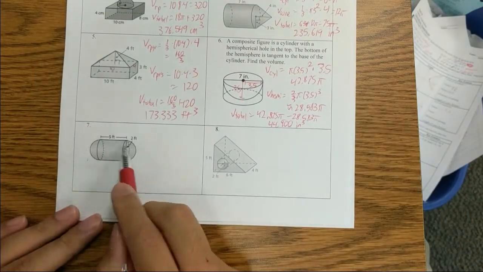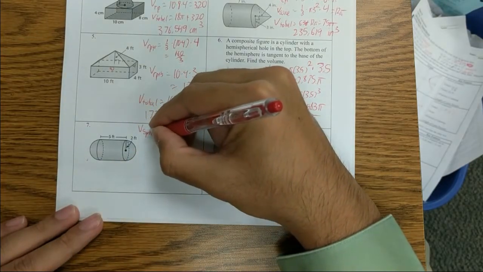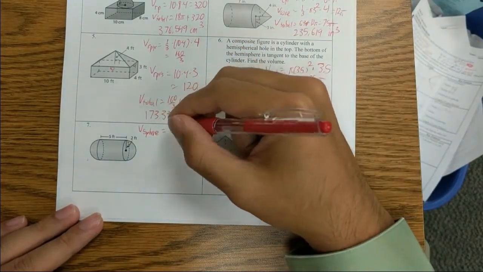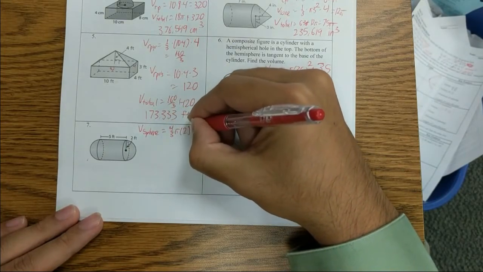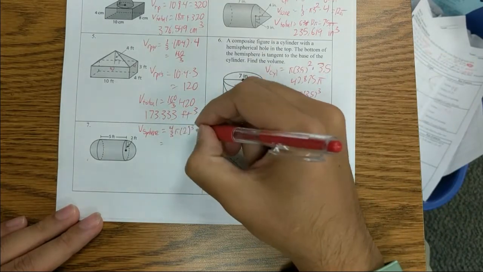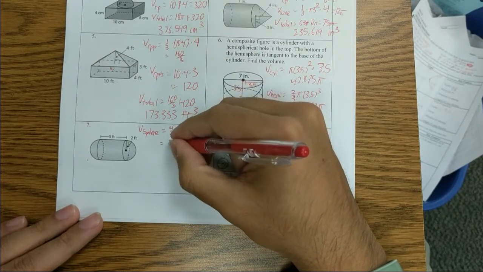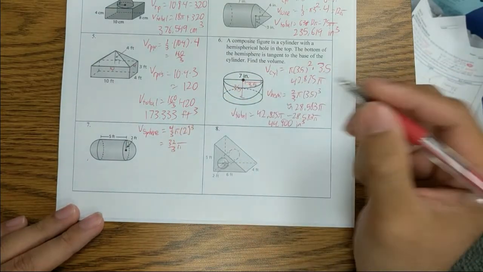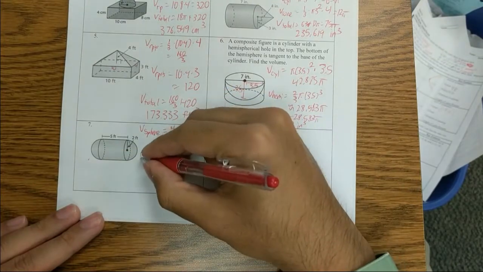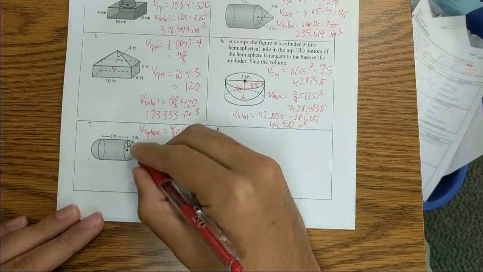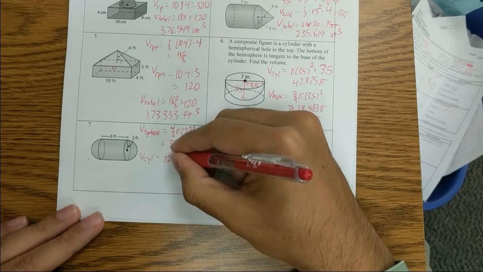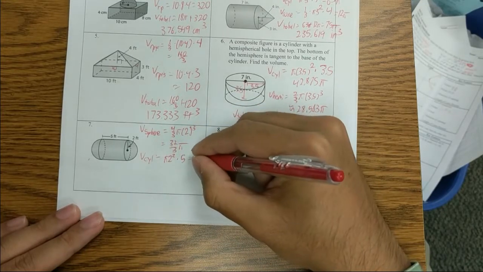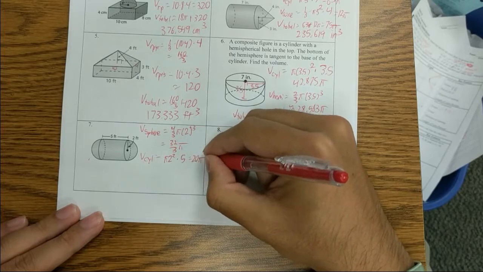Okay, so this one, we have two hemispheres, but they just combine to a single sphere. So you could do the two hemispheres separately, but you could also just do one sphere. Okay, so 4/3 pi r cubed, this becomes 2 cubed is 8, so 32 over 3 pi for the sphere. And then we have a cylinder in the middle. So area of the base is pi r squared. And then times the height of 5, that would become 4 times 5, 20 pi.